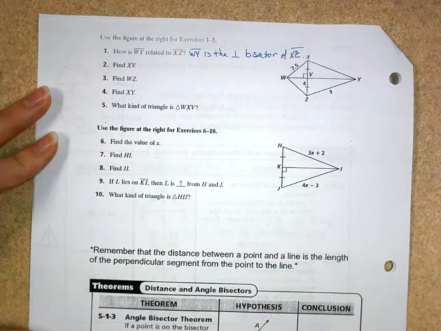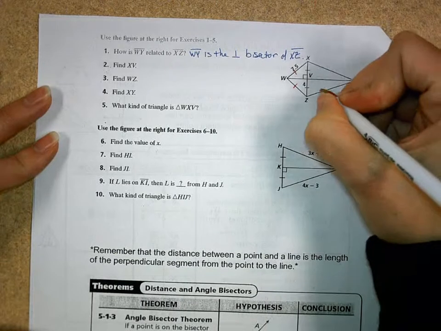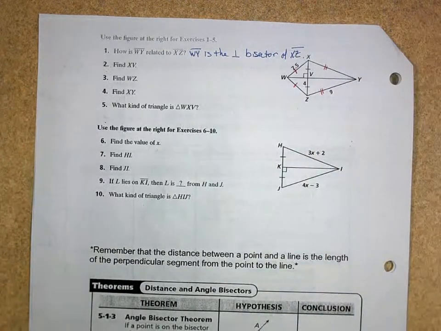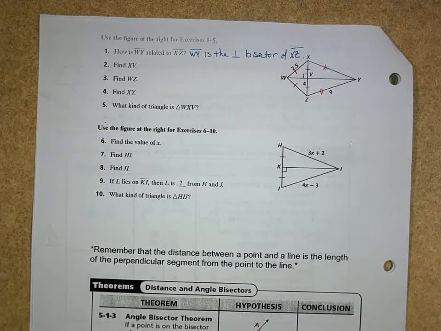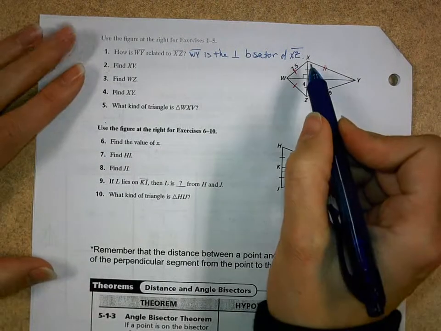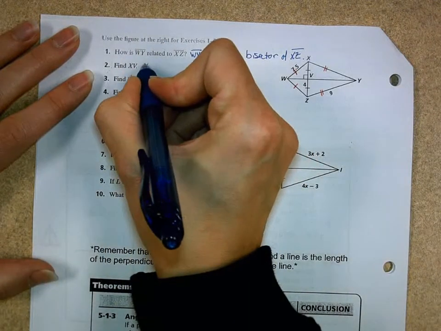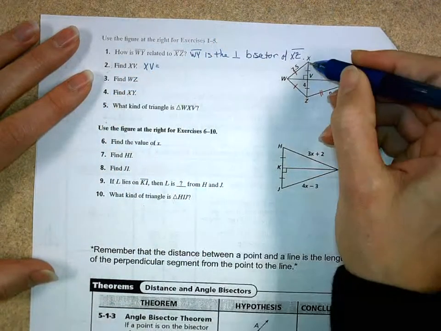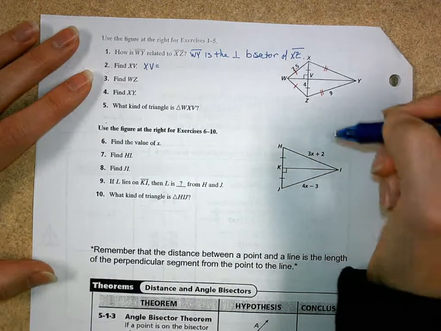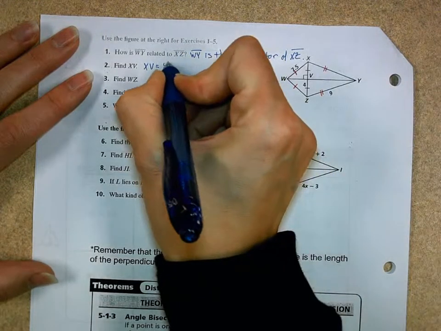Now, think about what that implies. That automatically implies to me that these two segments should be congruent and that these two segments should be congruent. So all of a sudden I got these two giant isosceles triangles going to be formed. So how do we do that here? First things first, they want to know the length of segment XV. Well, XV is equal to VZ because it's a perpendicular bisector, so we know that one's 4.